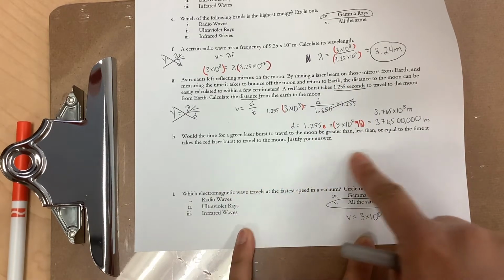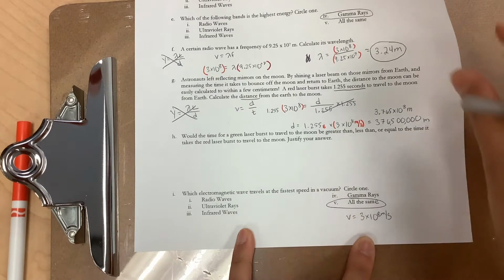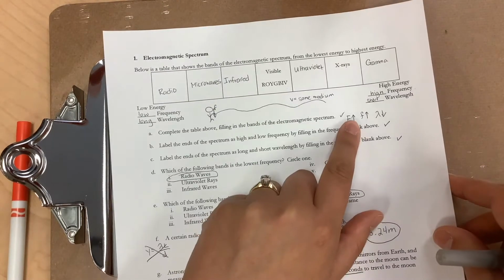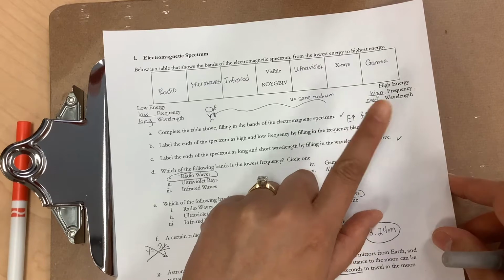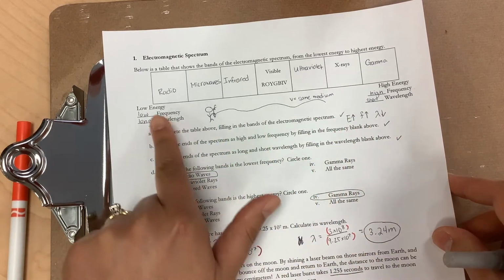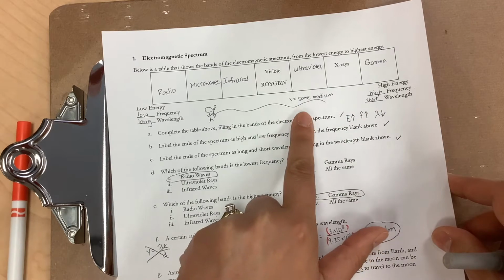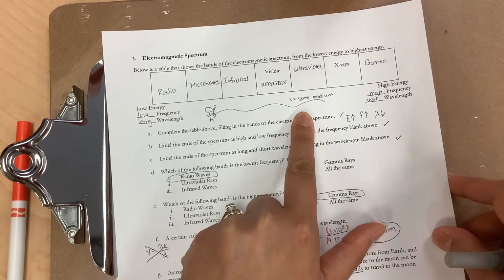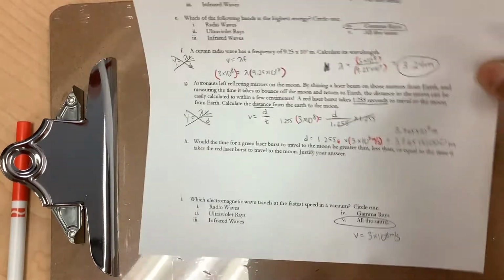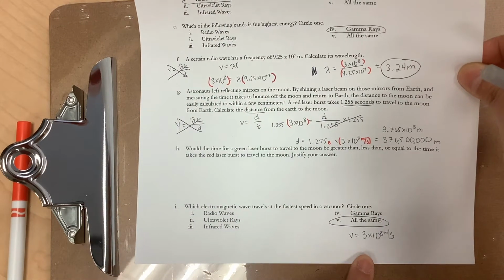And the crux of this question is you have to know that even though their energies are different, and their frequencies are different, and their wavelengths are different, what electromagnetic waves have in common is they all travel at the speed of light through a vacuum. A vacuum is a medium where nothing is in the way of those light beams. So it goes as fast as possible, and that special speed is 3 times 10 to the 8th meters per second.